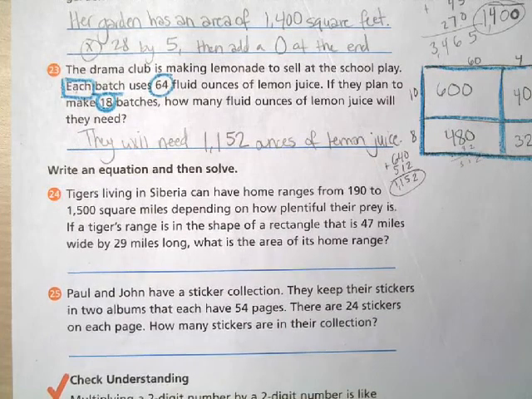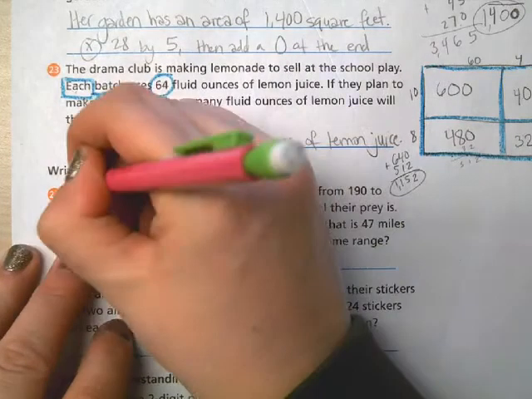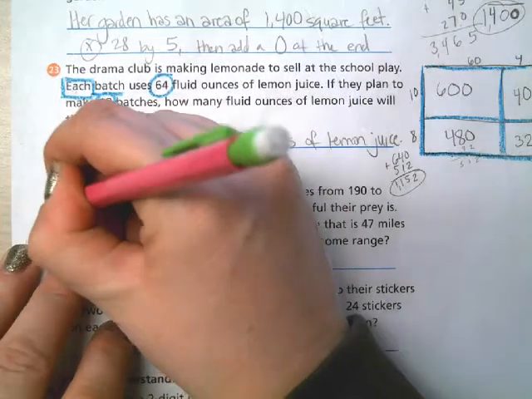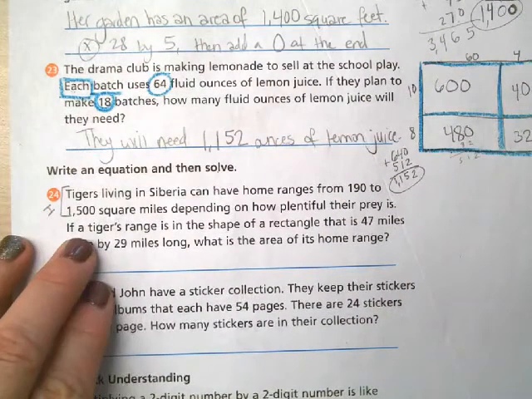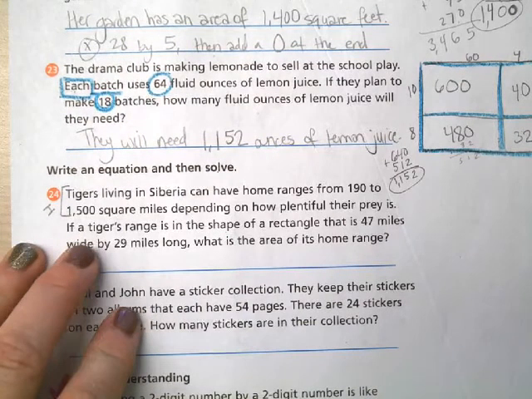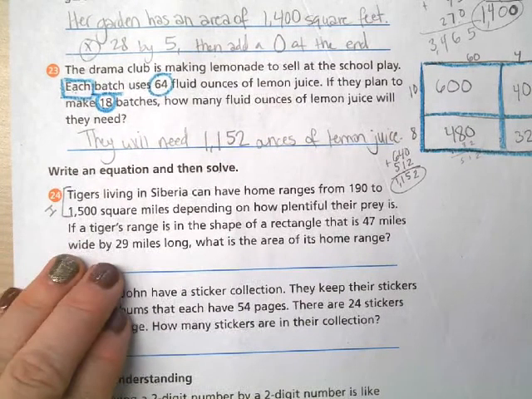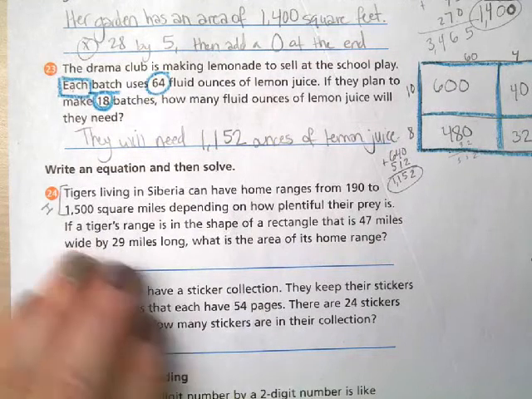Okay, so we're talking about tigers living in Siberia. So tigers living in Siberia can have home ranges from 190 to 1,500 square miles, depending on how plentiful their prey is. If a tiger's range, so just so you know, these first two lines were all just information. It's just telling us that tigers can live in a vast variety of different home range sizes. So now we're going to get into the problem.